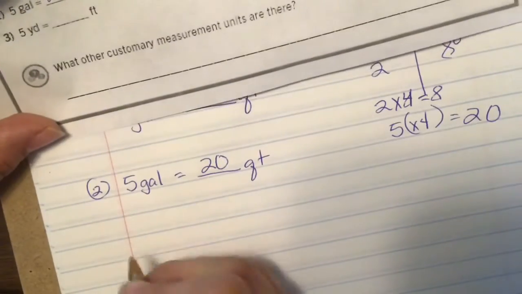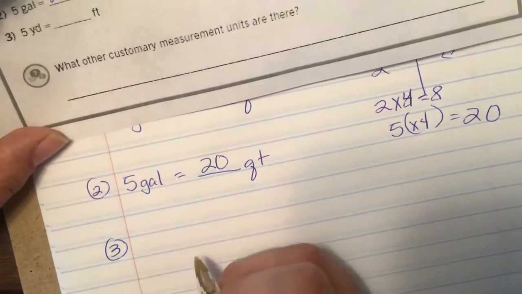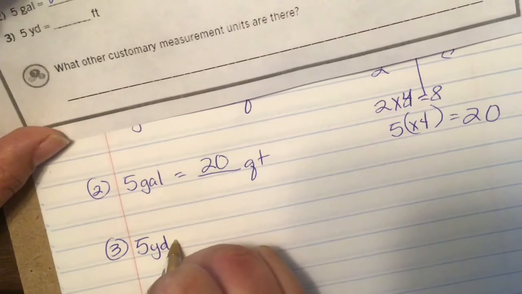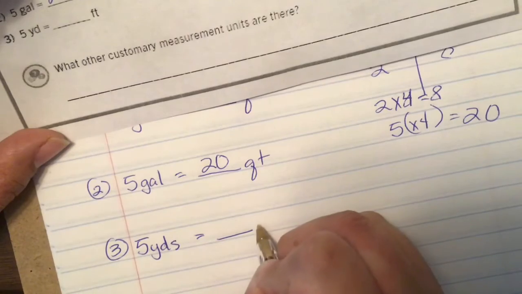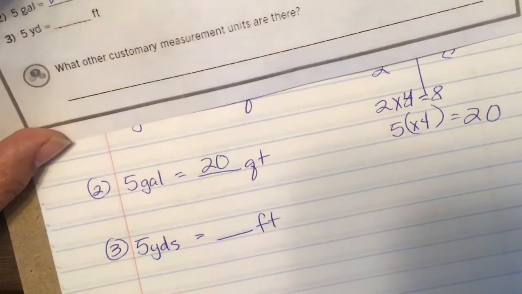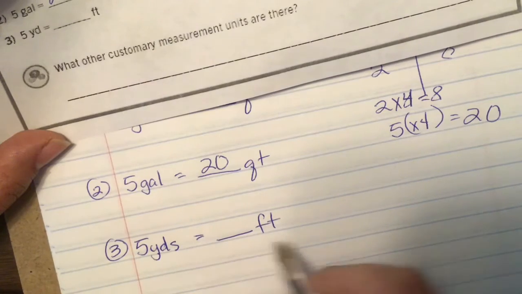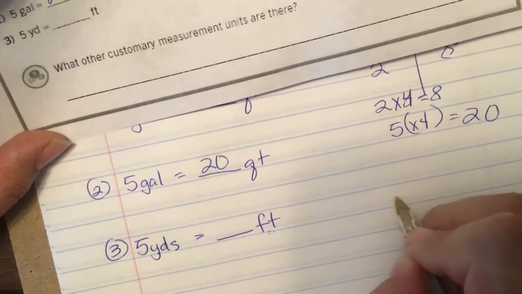Okay, let's move on to number 3. For number 3, we've got 5 yards equals how many feet? Again, we are going from a large unit and trying to find the small unit, which means we are going to multiply.